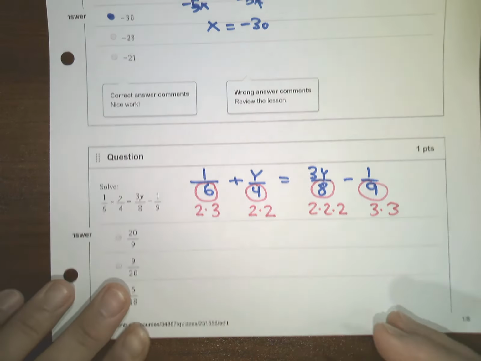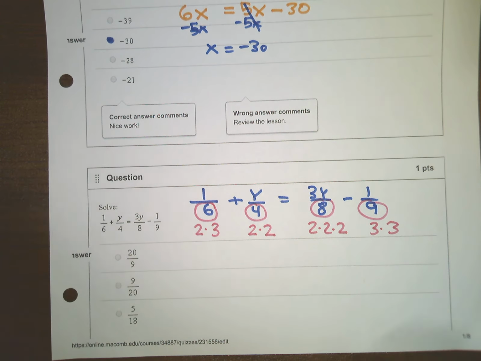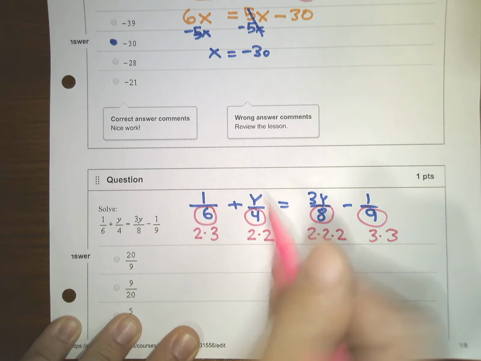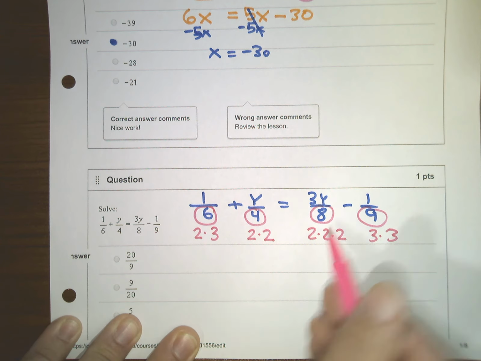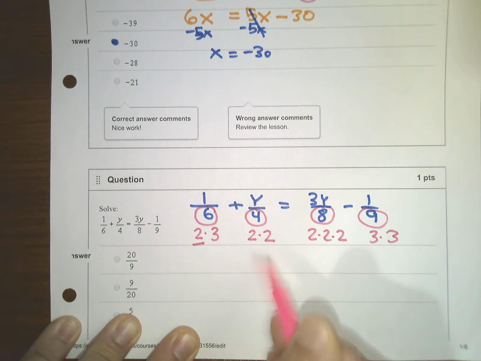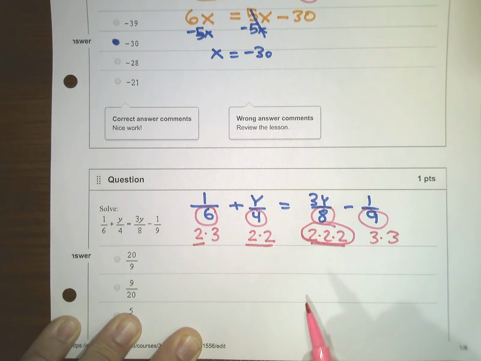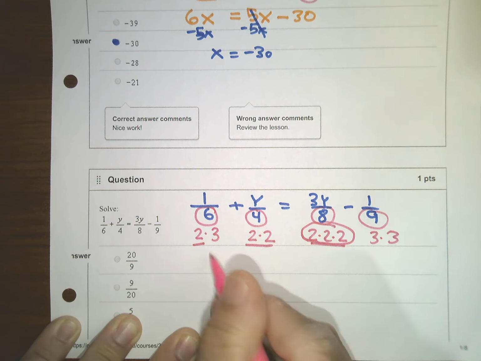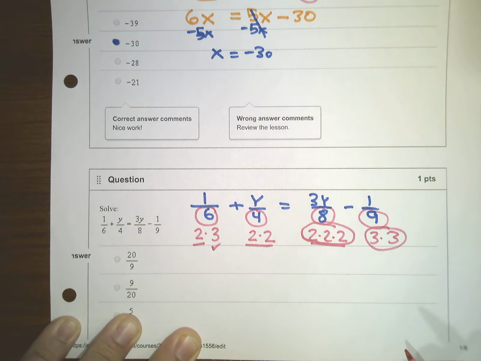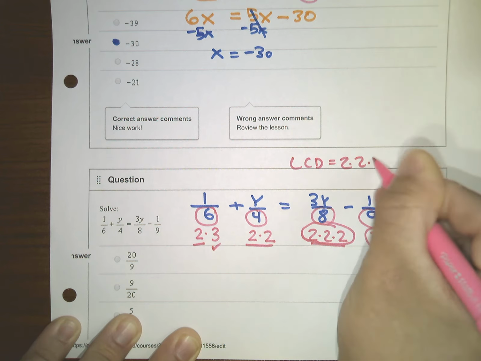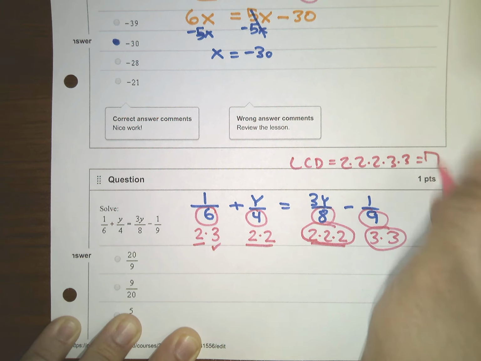So I know that the least common denominator is actually going to be 72, because I need to look at which denominator has the most number of 2's, and it would be right here, and which denominator has the most number of 3's. This only had 1 3, but this had 2 3's, right? So the LCD is 2 times 2 times 2 times 3 times 3, which is 72.